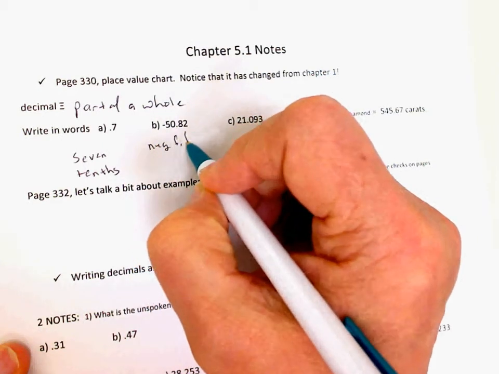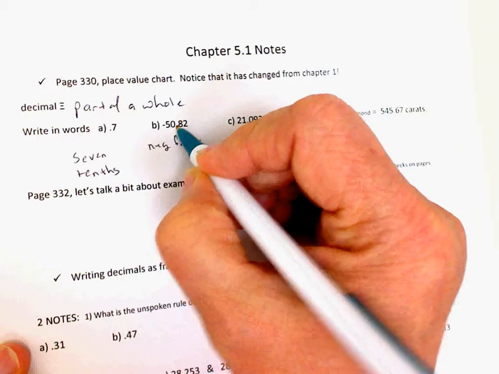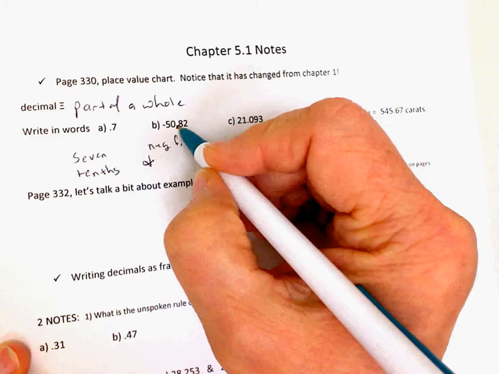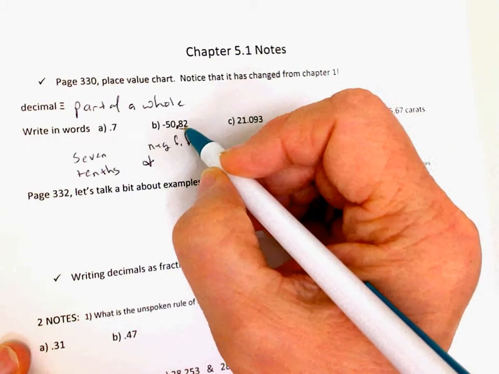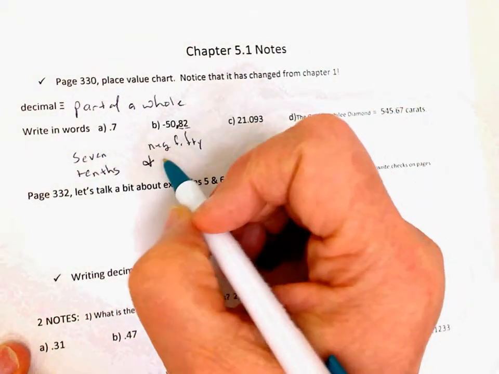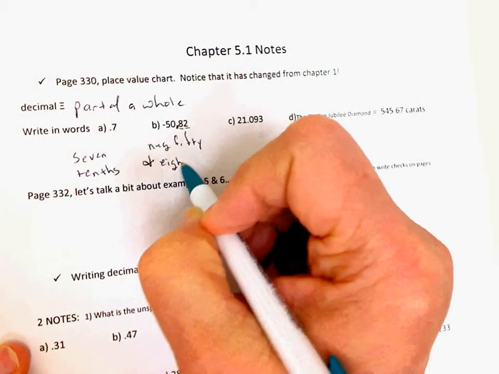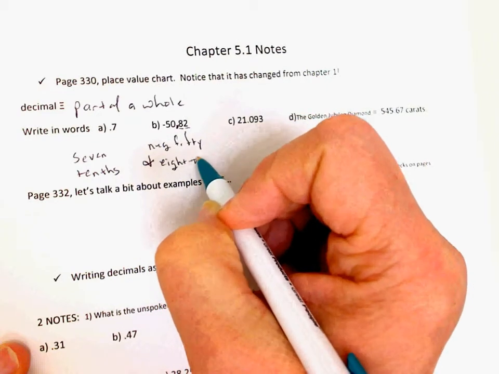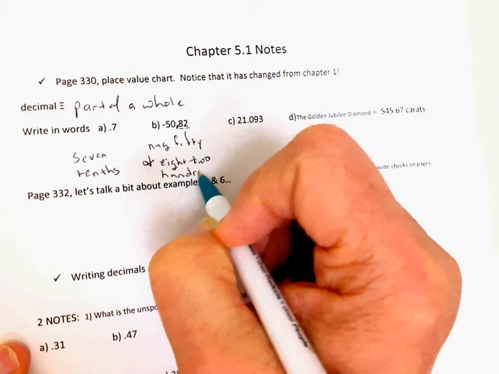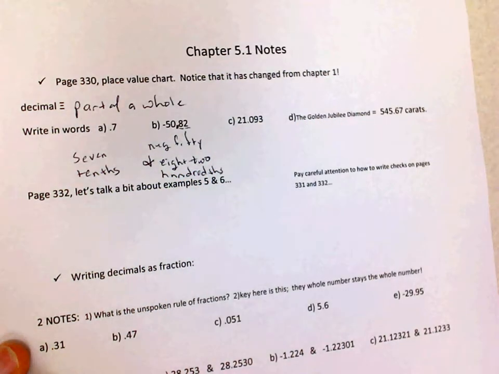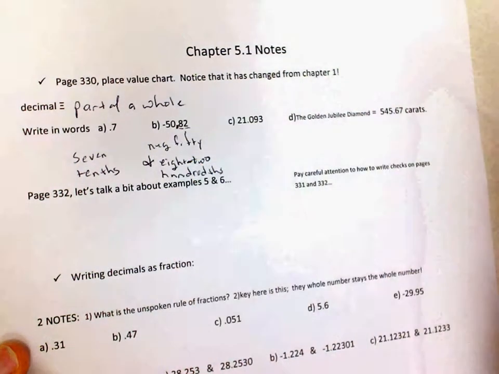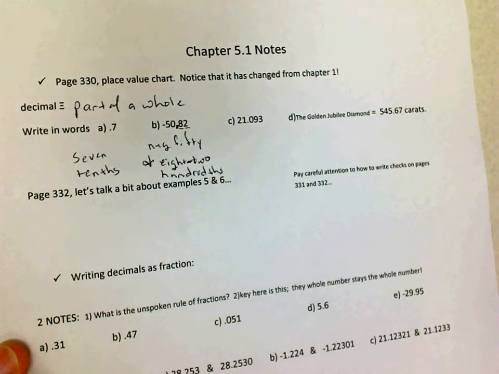50. Now where the decimal goes is where the word "and" goes. Then we've got 8 tenths, 2 hundredths. So 8 and 2 would be called 80-2. And then the 2 ended up in the hundredths place, so that would be 82 hundredths. Please forgive my crappy writing, but it's something we got to deal with.